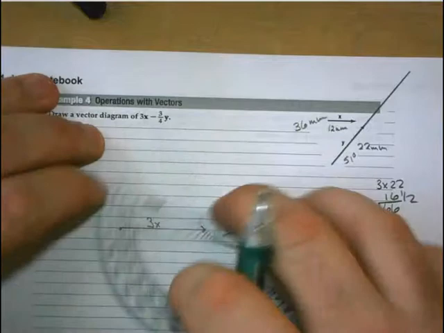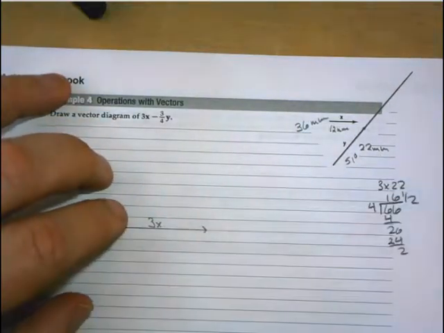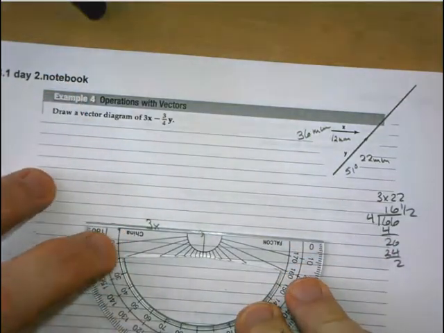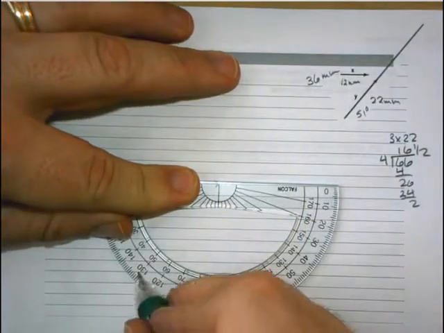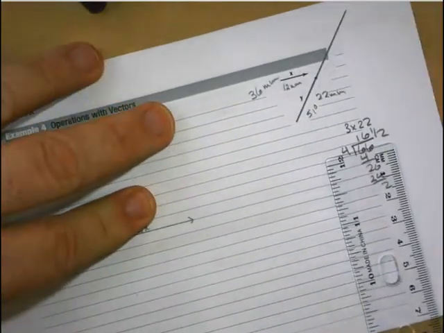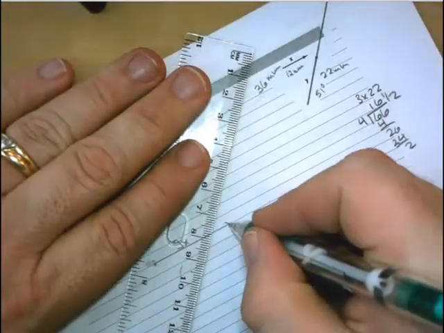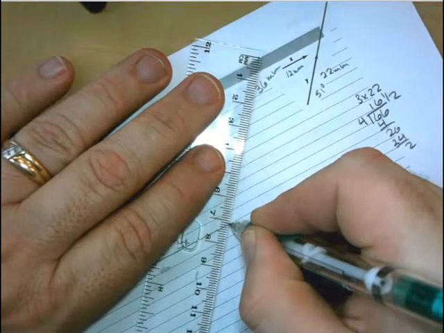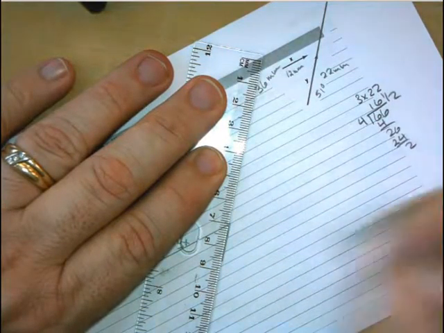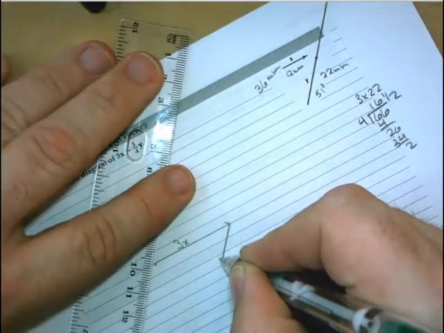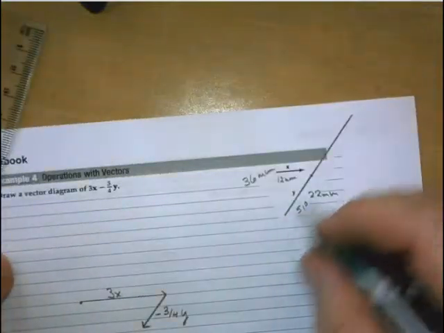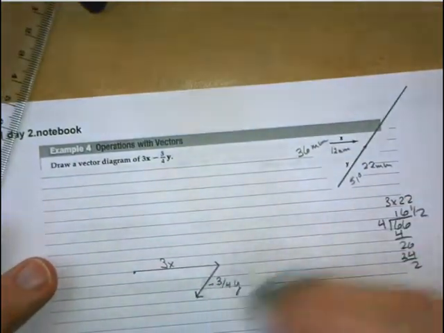So if we're 51 degrees from the positive x-axis, let's go 51 degrees from the negative x-axis. So here we have it all lined up, and I'm going to go 51 degrees. There's 51 degrees. And then now I have to do this 16.5 millimeters. So let's line this up. So 10, 15, and 15, 16.5. So maybe I go a little bit more. So this is negative 3/4 y. We've gone in the opposite direction of y, and we've multiplied the magnitude by 3/4.